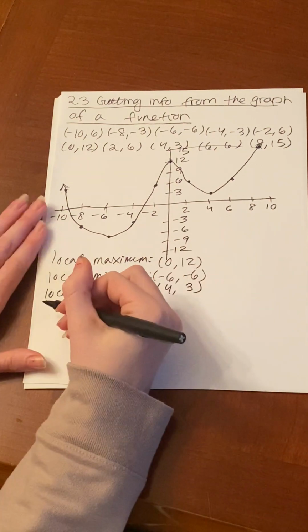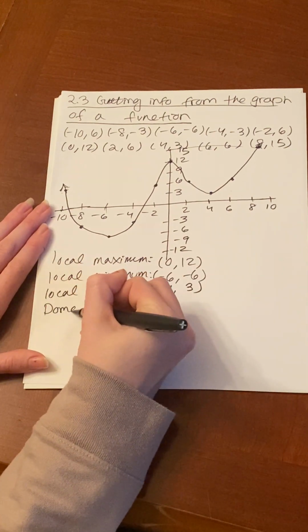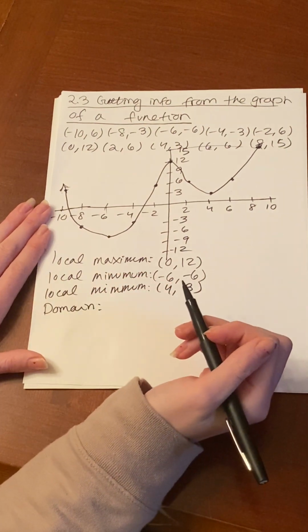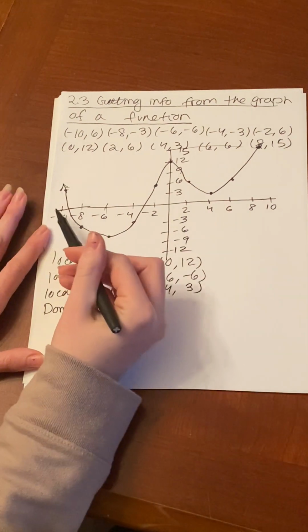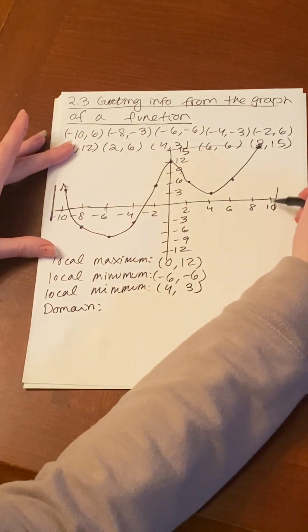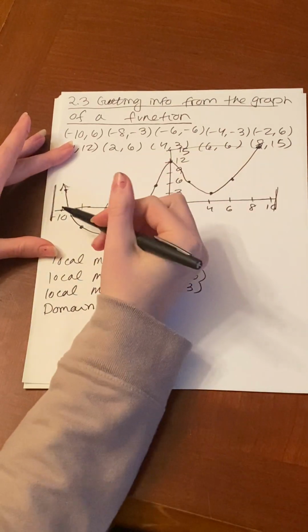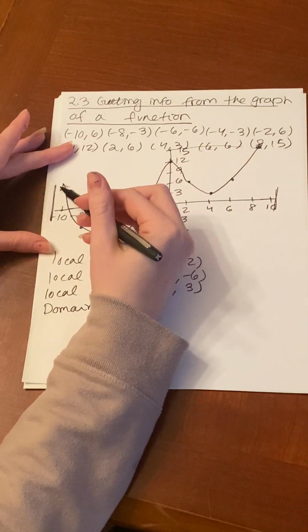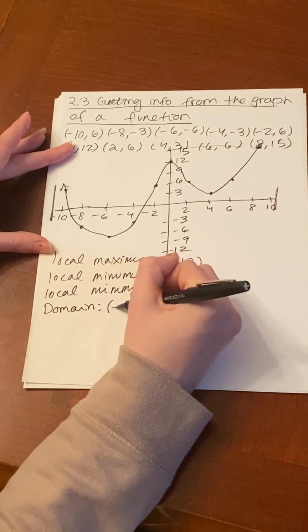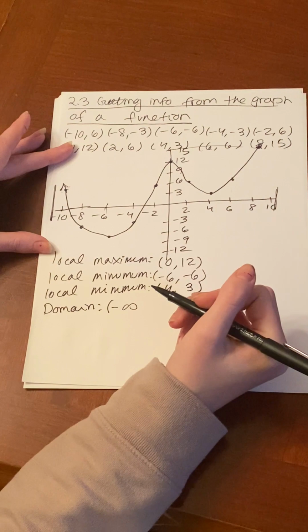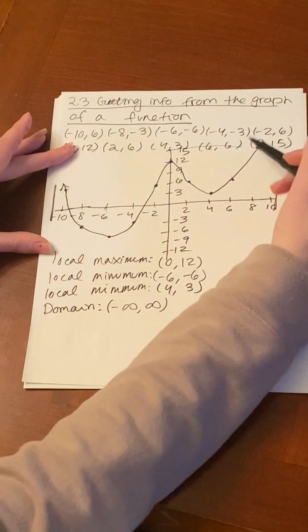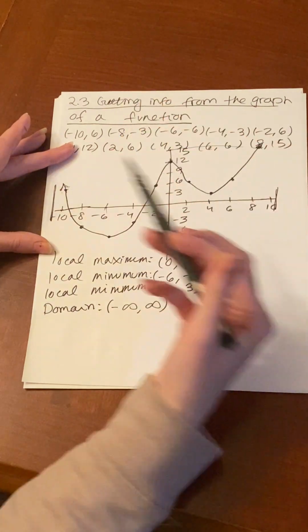Then next, we find the domain. The domain is the x values, so we can find that by kind of making like a little square. So we see the domain goes from negative infinity to infinity, because each side of the graph keeps going up.